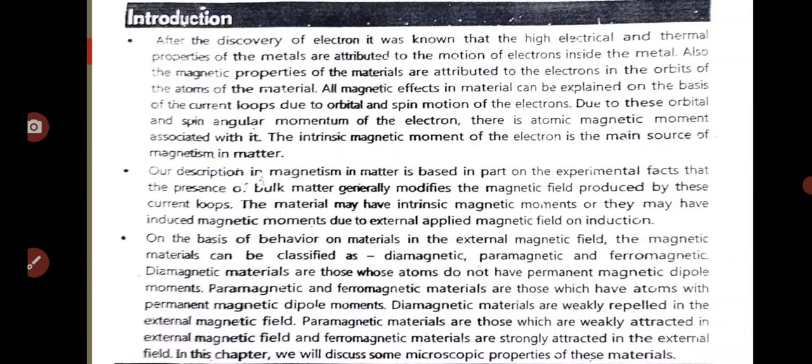So in this chapter we have to study the concept of magnetism, and the introductory part, starting from the discovery of the electron. This discovery of the electron explains the high electrical and thermal properties of metal, which is attributed to the motion of the electrons inside the metal, and also the magnetic properties of the material, which are attributed to electrons in the orbit of the atom of the material.